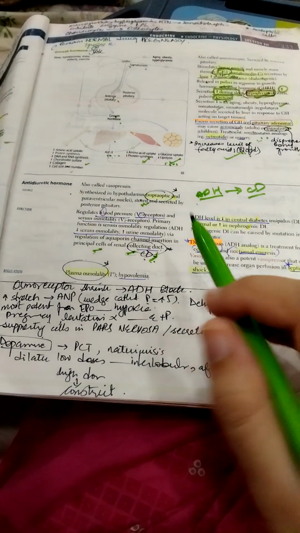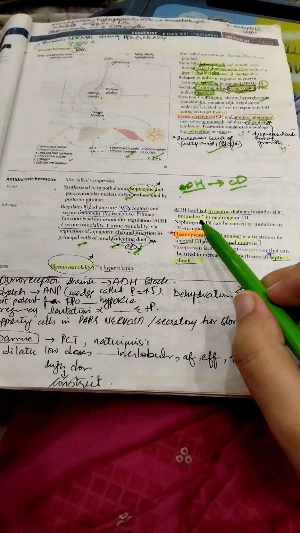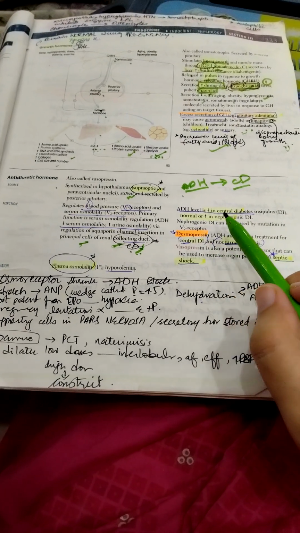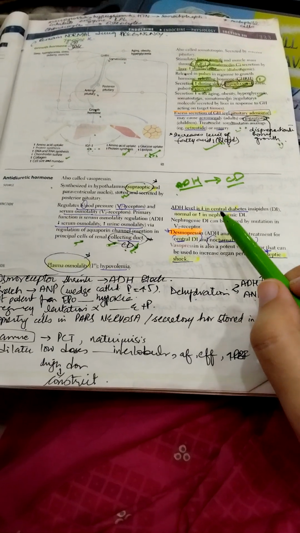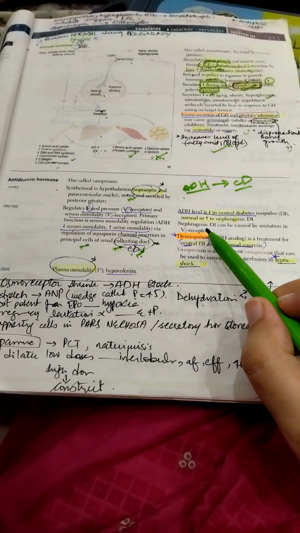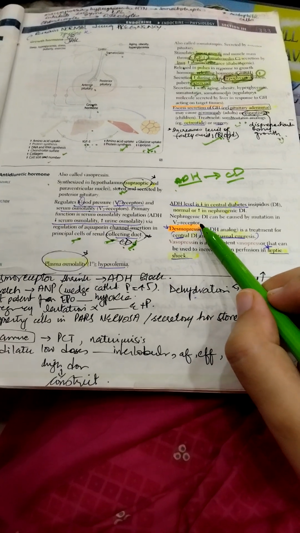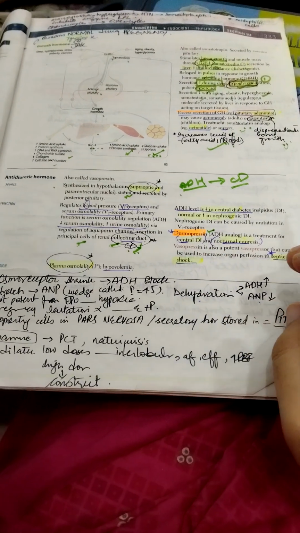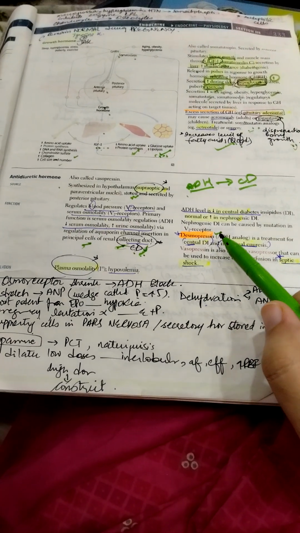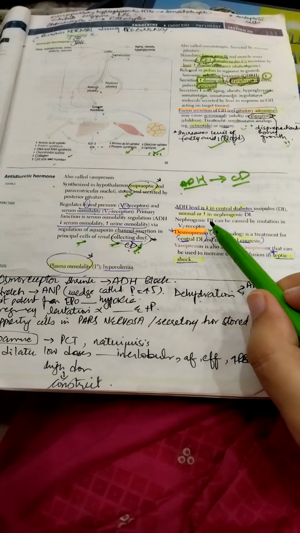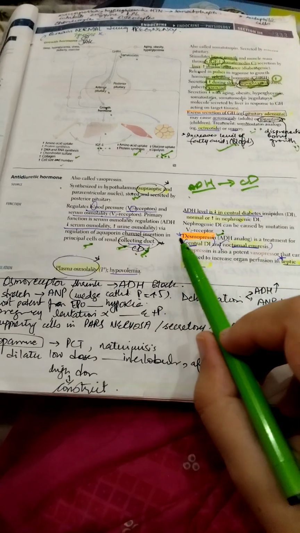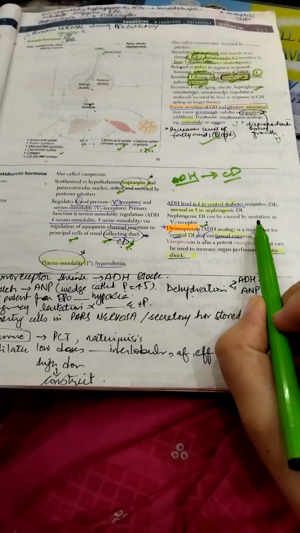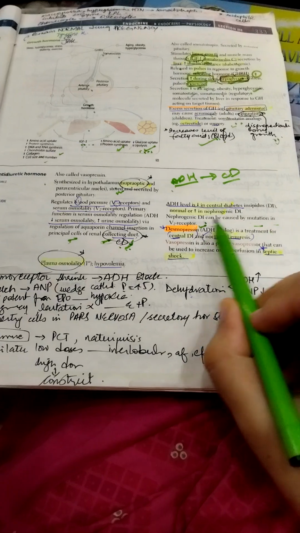Next, ADH level is decreased in central diabetes insipidus, right? And it is normal or increased in nephrogenic diabetes insipidus. That's how you differentiate between the two. Nephrogenic diabetes insipidus can be caused by mutation in the V2 receptors. V2 receptors we know are located in the kidneys, while the V1 receptor is located in the blood vessels for blood pressure regulation. So the V2 receptor is mainly in the kidneys, and that is responsible for nephrogenic diabetes insipidus, where there is not a problem of ADH, but the receptors are mutated, right?